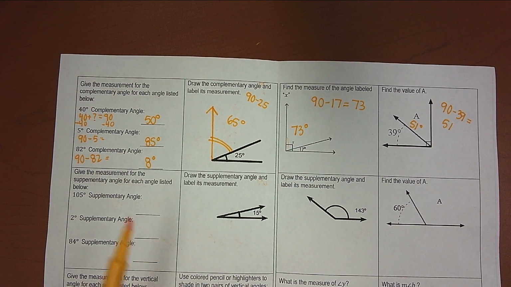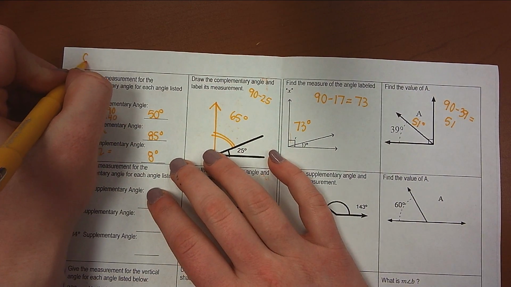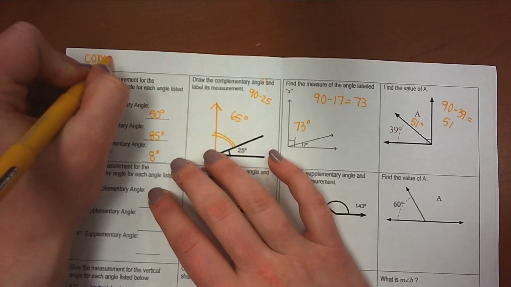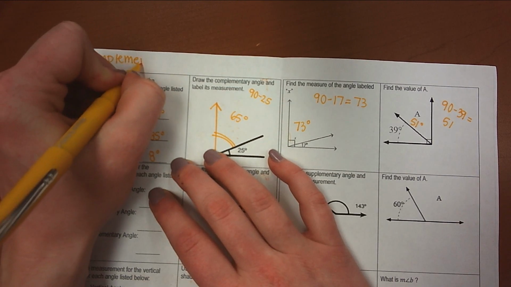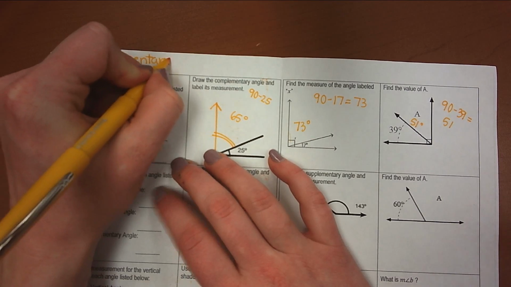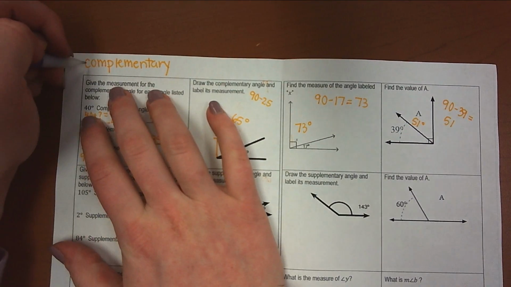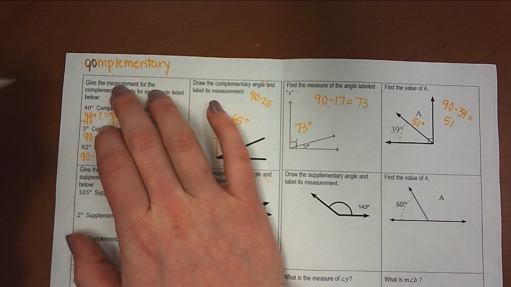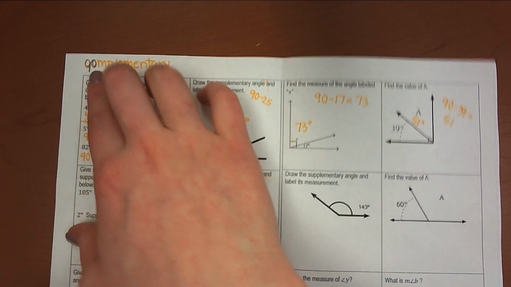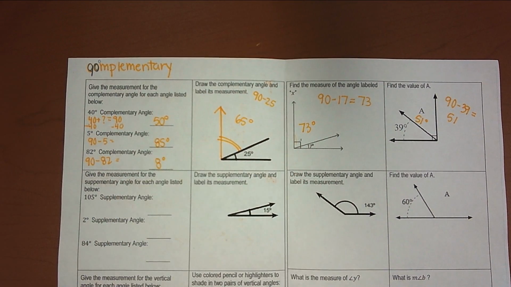And so here we've looked at some examples of complementary angles. Remember that complementary means that their sum is 90. The way that I remember that, I have this silly little trick, is I make the C and the O in complementary into a 90. So I make the C into a 9 and the O into a 0, and then you can see 90. That's how I remember that complementary is 90 degrees.